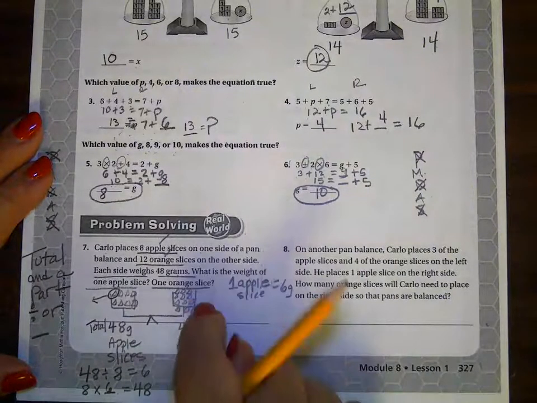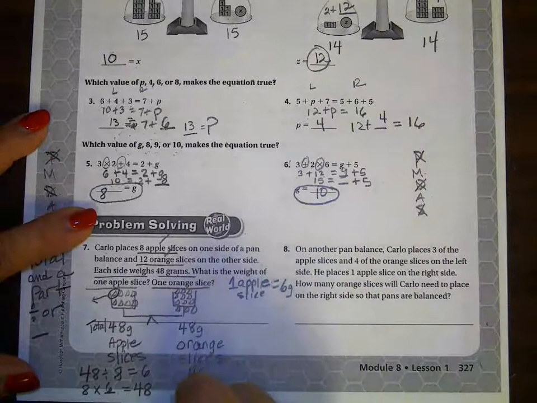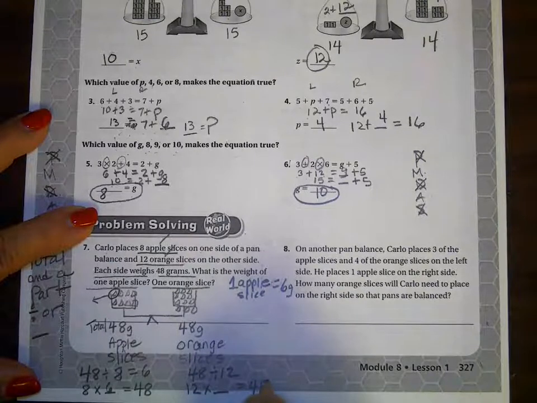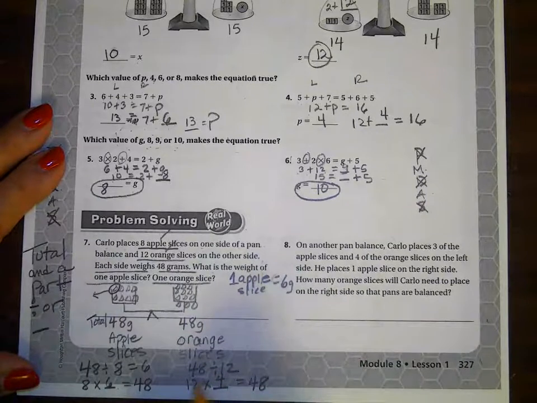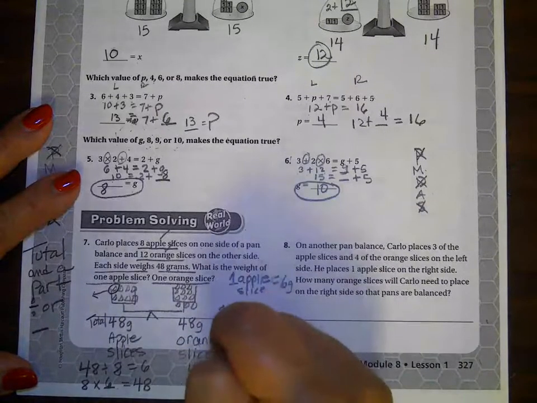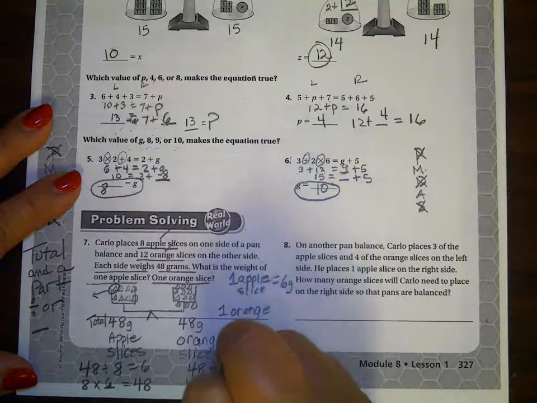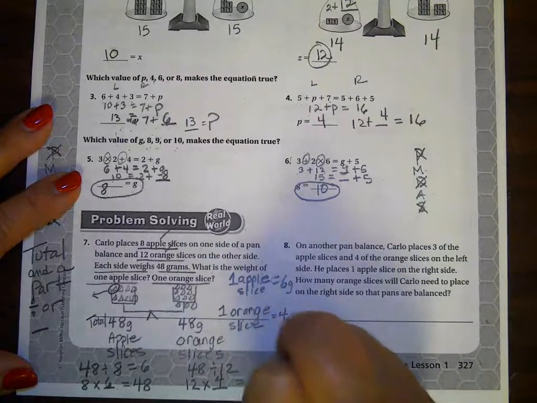Now look over here. I have 12 here. So 48 divided by 12, or 12 times what will equal 48? Absolutely, it's going to be 4. Because 4 times 2 is 8, 4 times 1 is 4. So one orange slice is 4 grams.